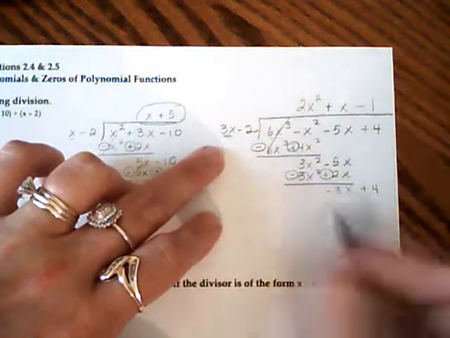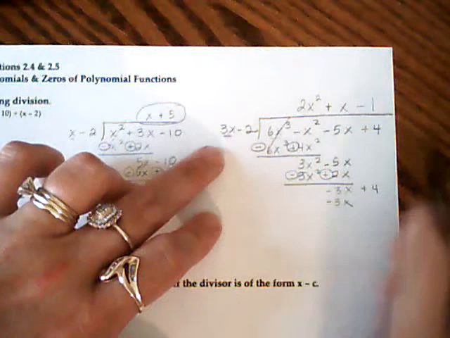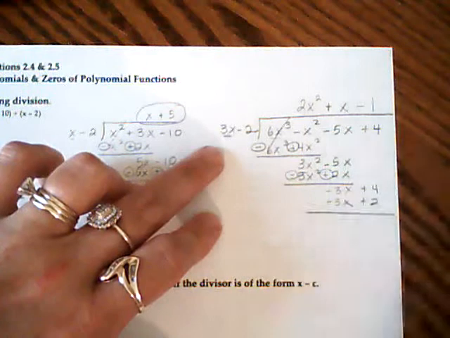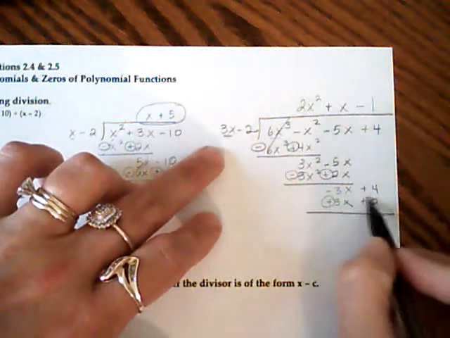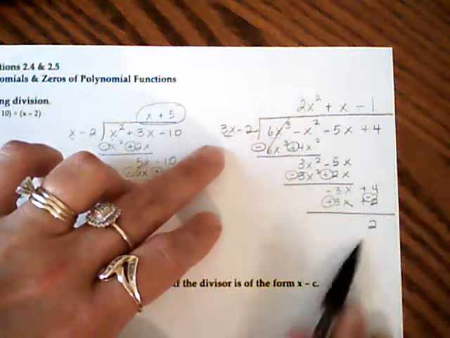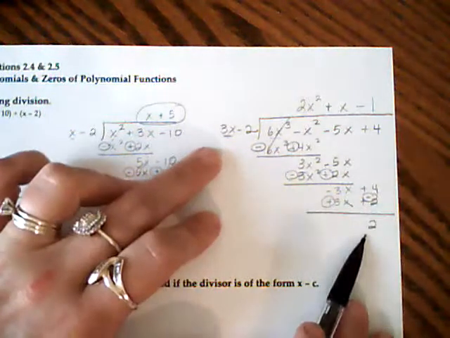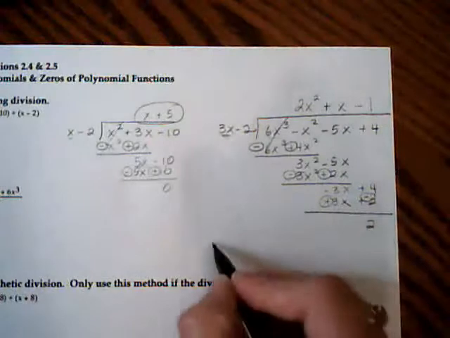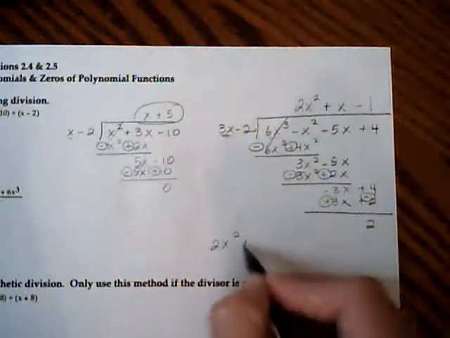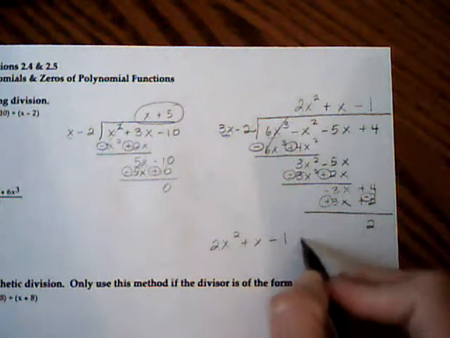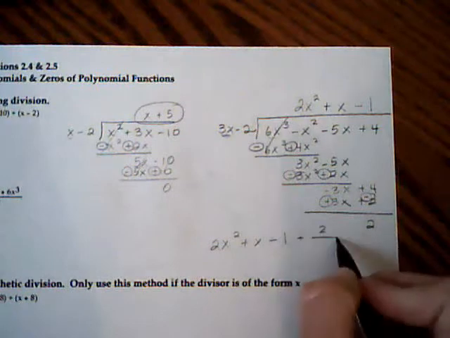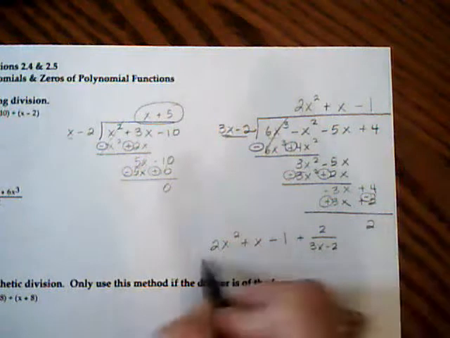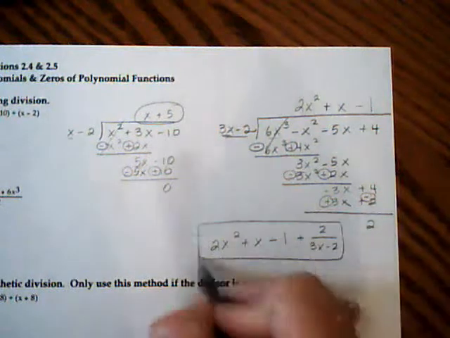Negative 1 times 3x would be negative 3x. Negative 1 times negative 2 is positive 2. Change my signs, and here I'm going to get a remainder of a positive 2. If you have a remainder, this is the way that you would need to write your answer: 2x squared plus x minus 1 plus 2 over the polynomial that I'm dividing by. So all of this would be our answer.